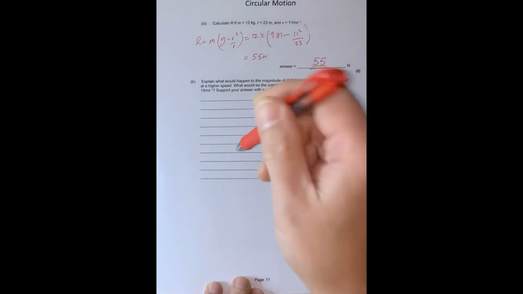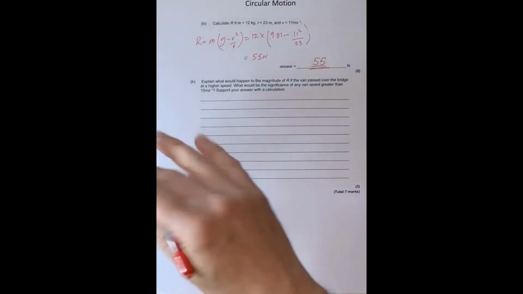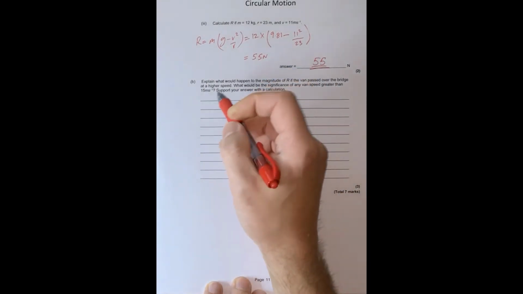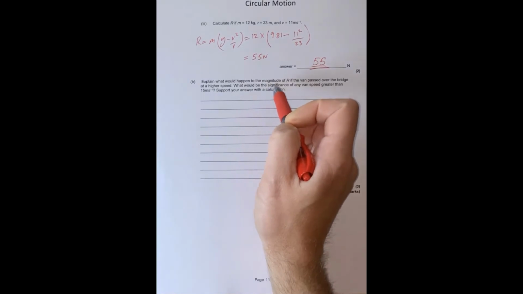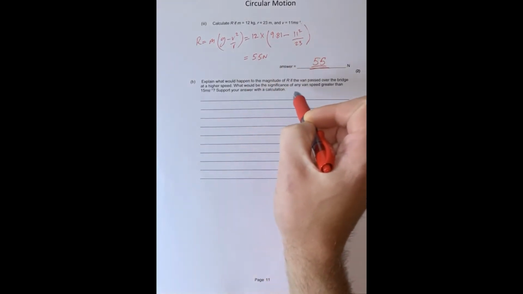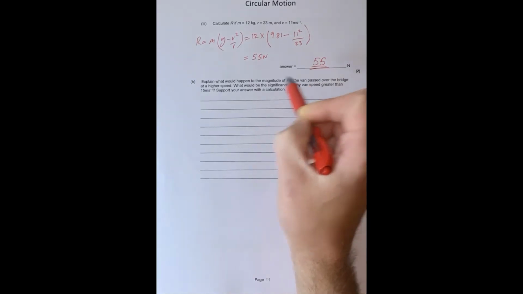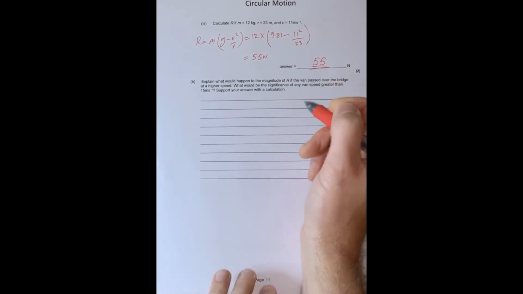So the resultant force acting towards the centre of the circle is great enough to cause it to move round at that speed in a circle. B. Explain what would happen to the magnitude of R if the van passed over the bridge at a higher speed. What would be the significance of the van speed being greater than 15 meters per second? Support your answer with a calculation.